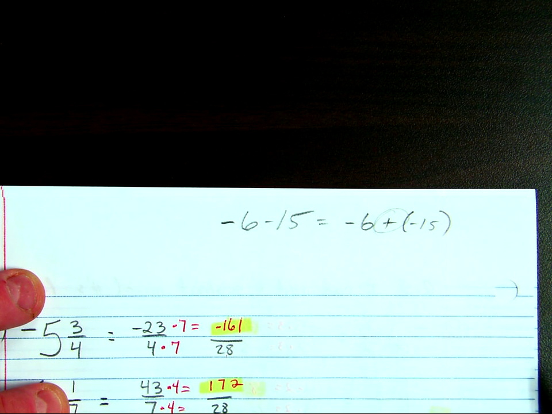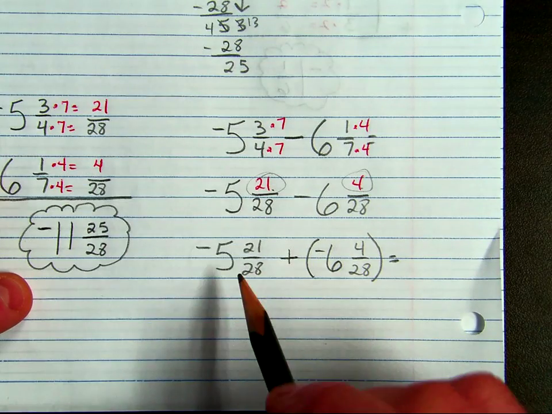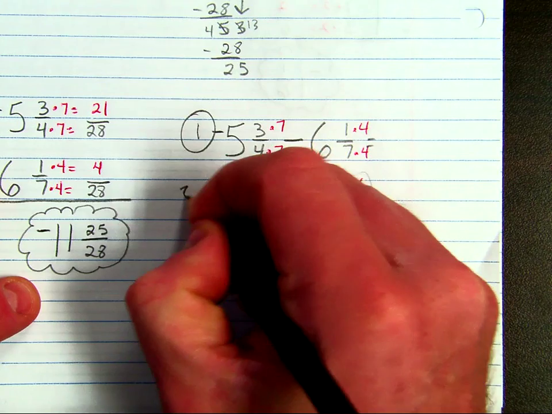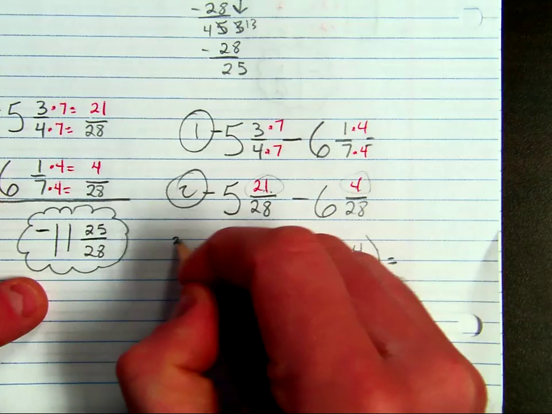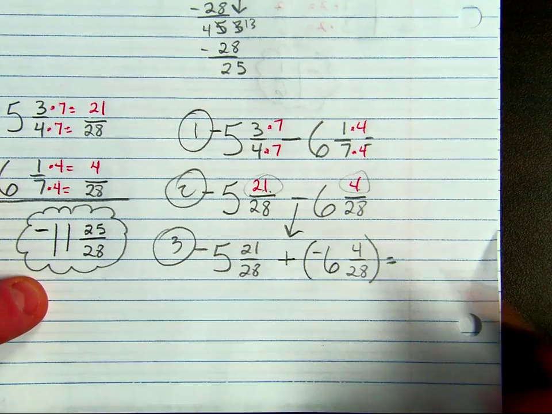Do you remember me stating that? So that's all I did in my third step. First step, wrote down the problem. Second step, figured out what the numerators are. Third step, keep, inverse, inverse.